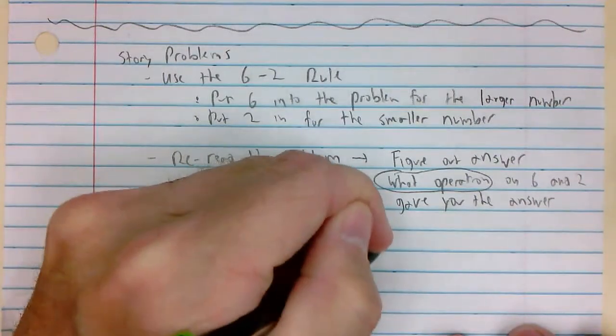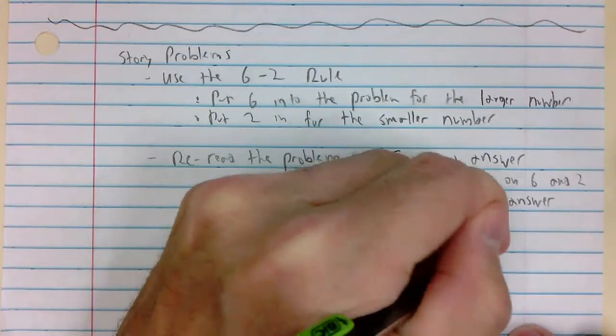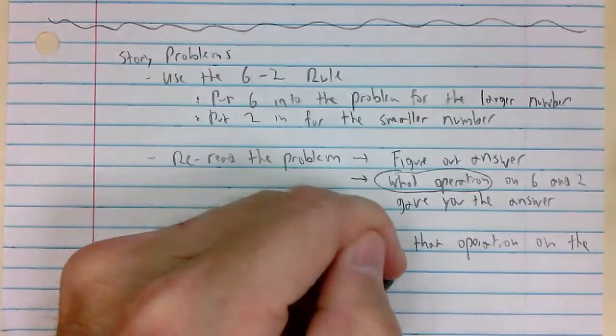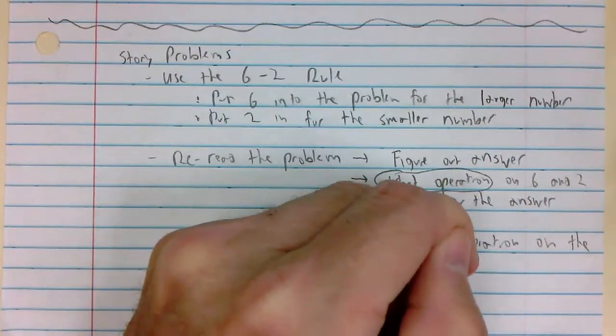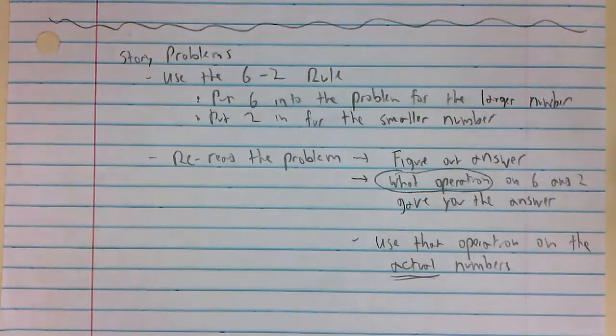Then use that operation on the actual numbers. Go back to the numbers in scientific notation and use that operation. So I've got a couple examples for you.